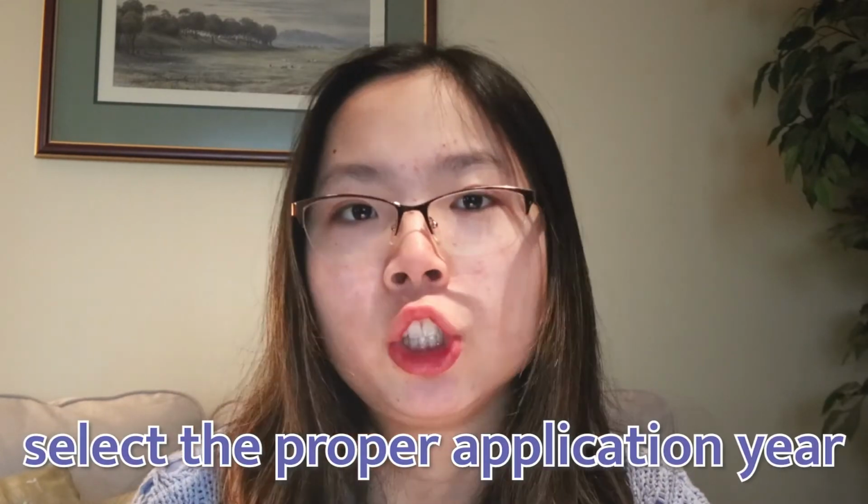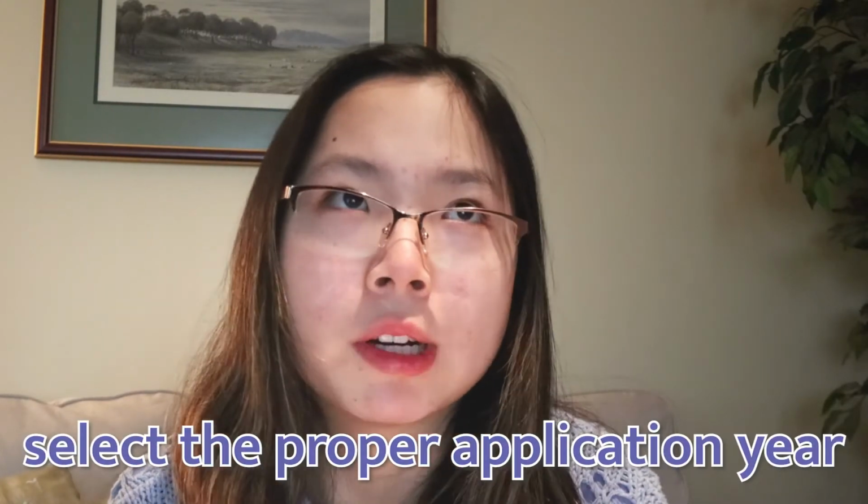So the second step is to select a proper application year. So if you graduate in May 2022, you would select the year 2022 to 2023 as a graduating senior.